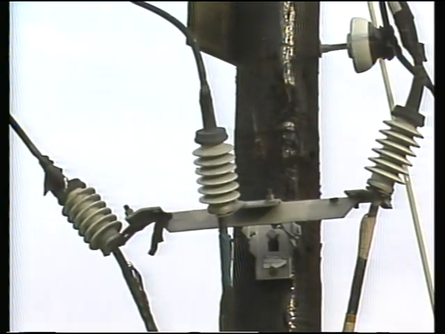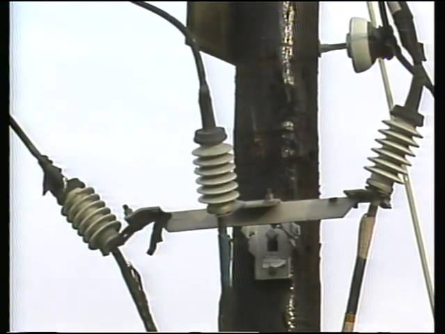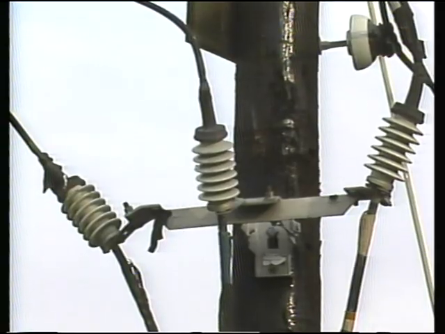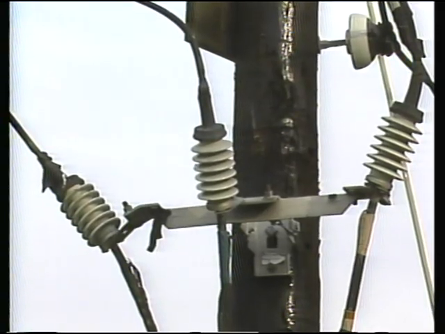In this part of the program, we'll look at a termination that has exposed, energized parts. We'll see how this termination is installed at a pole-top location. A pole-top termination, typically called a pothead, is generally used where an underground system is joined to an overhead system.